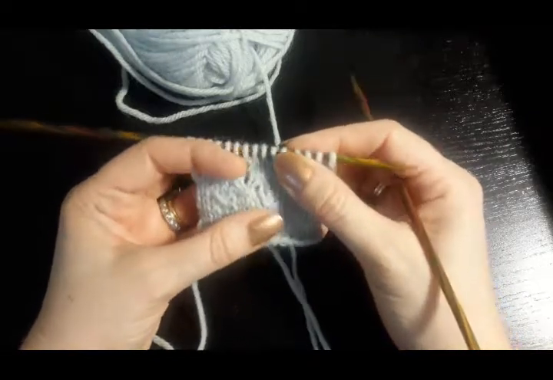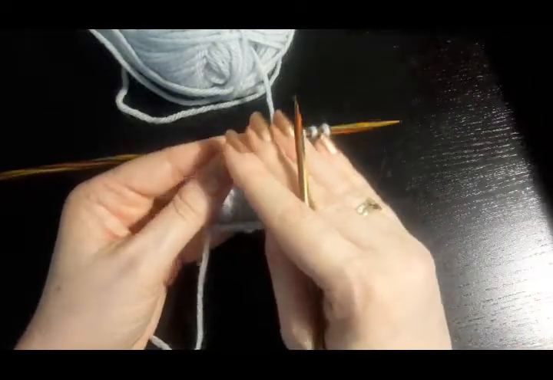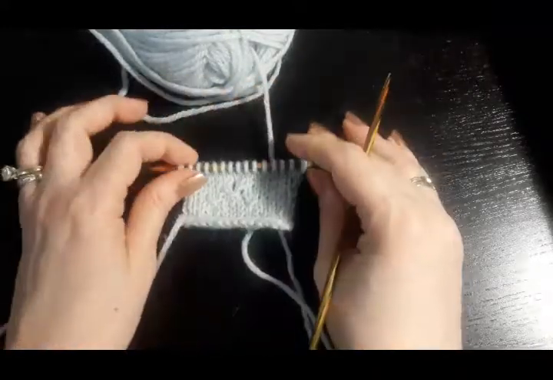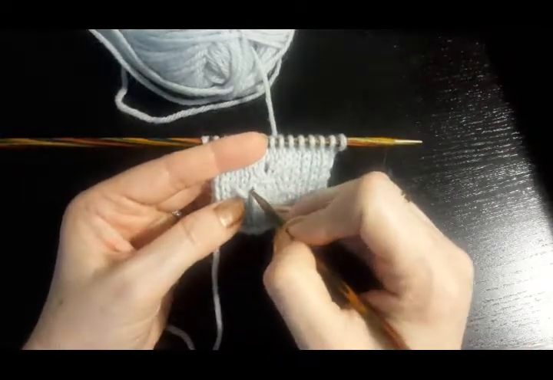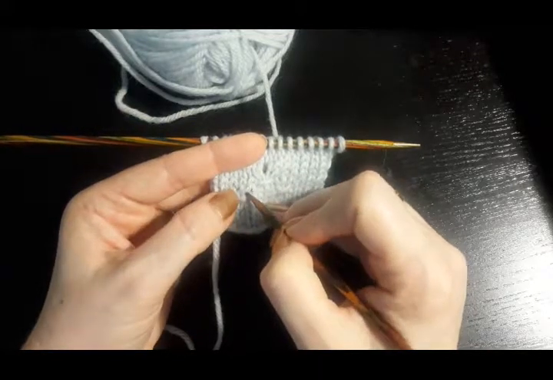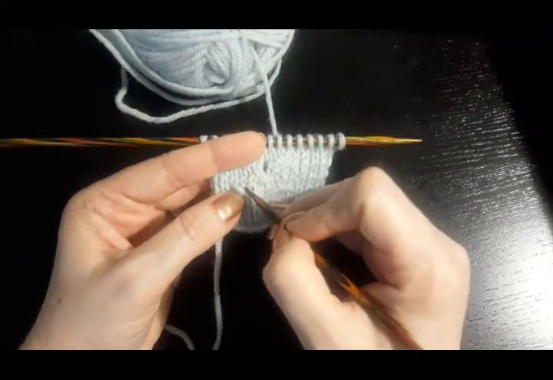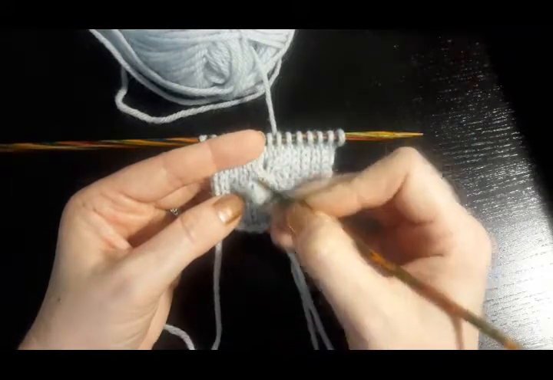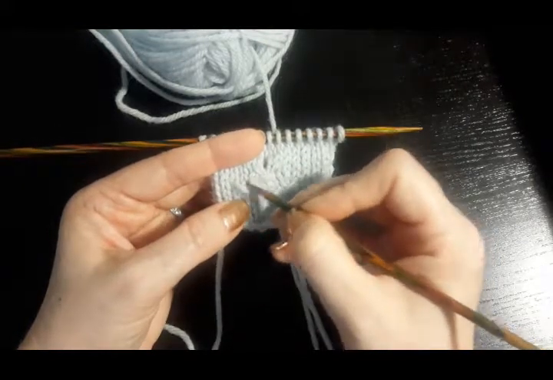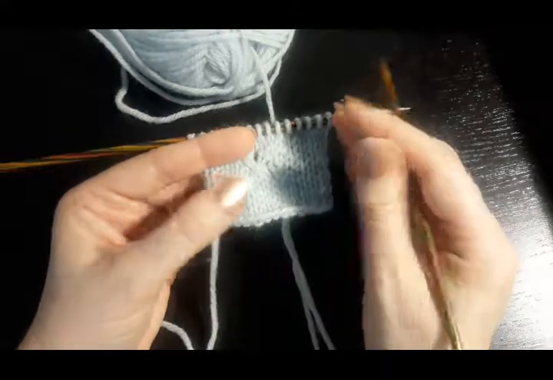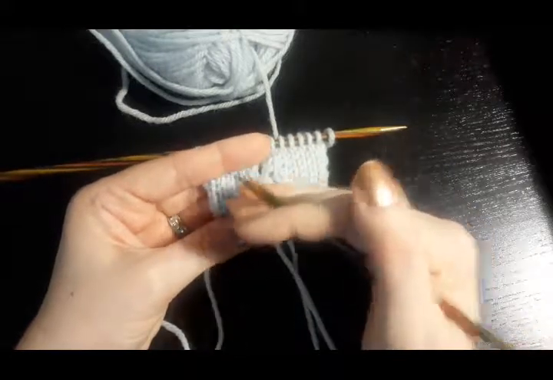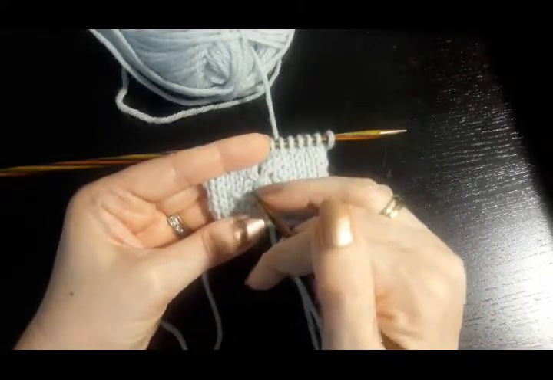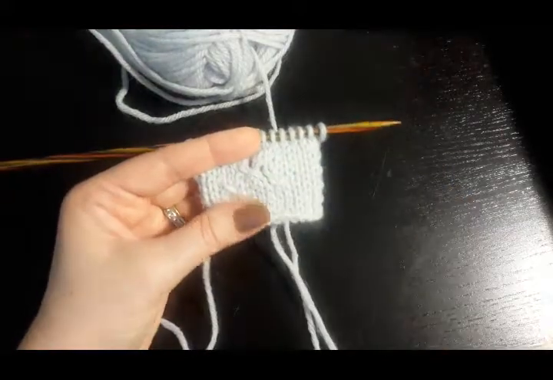These are very similar to crossed stitches, where one stitch crosses over another, or like a one-by-one cable. But the difference is the stitch that is crossing envelops the other stitch. They are not crossed one on top of the other. They are crossed through each other. One stitch comes through the other stitch. And this can be performed with one or more stitches doing the threading and one or more stitches being threaded.